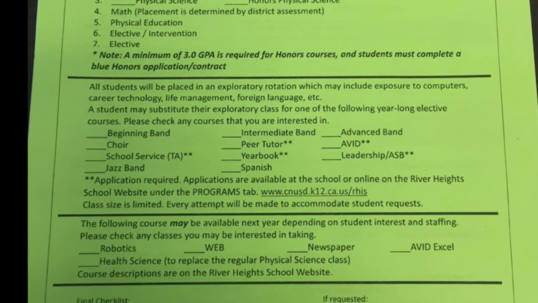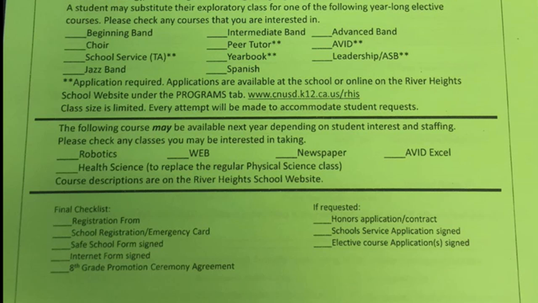Now, the next part, we may be having some classes next year. We're not sure yet. We're trying to figure out just how many students are interested in the class, and then if we get enough students who are interested, then we have to find out if we can get teachers to teach the class. So a lot of it is still up in the air.